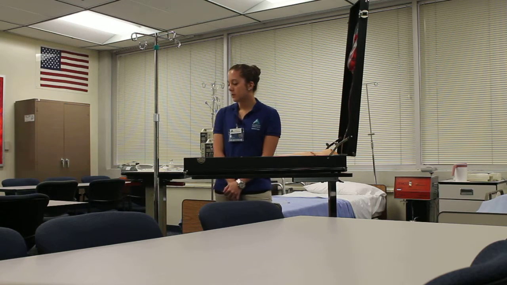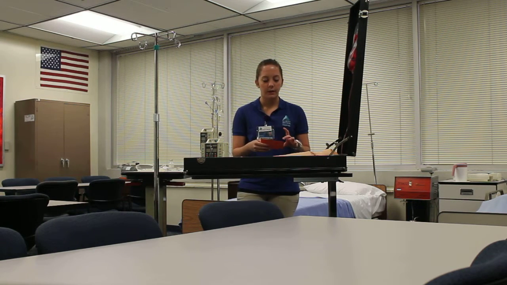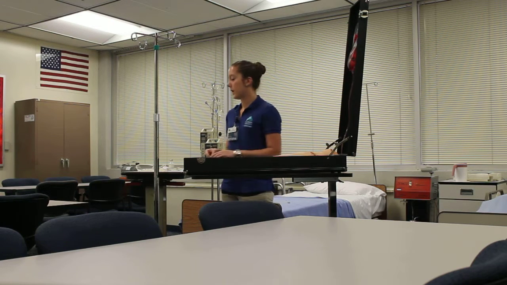The first thing I want to do is take my doctor's orders and compare it with the MAR to make sure everything's correct. The doctor has ordered Flagyl to infuse through an IV for an hour at 62.5 milligrams per milliliter. Flagyl is an antibiotic to treat infections, specifically intestinal infections. It can be given at 500 milligrams per 100 milliliters, anywhere from 30 minutes to an hour.